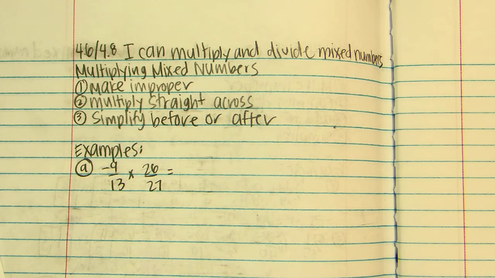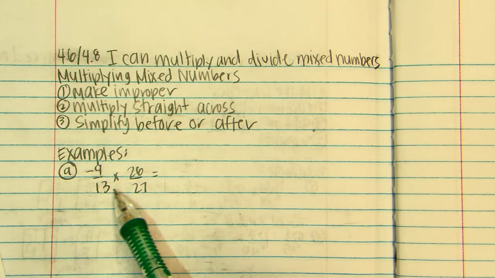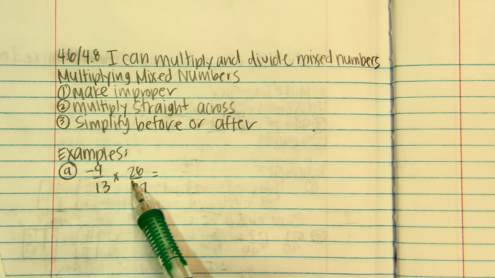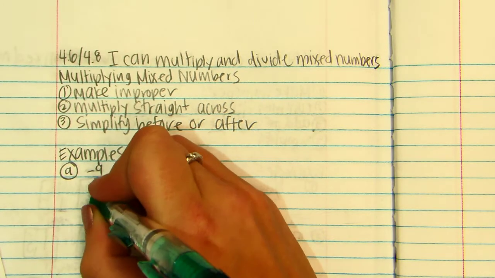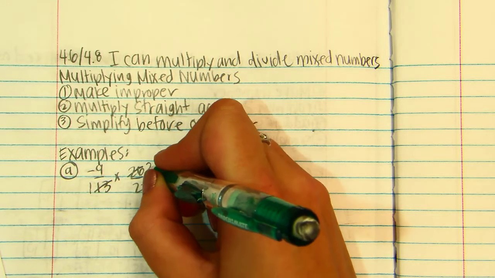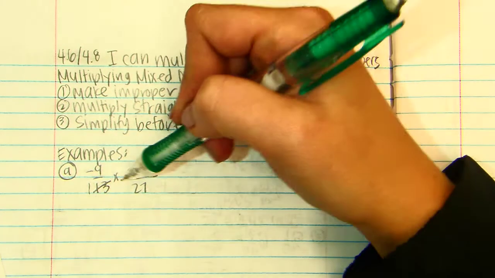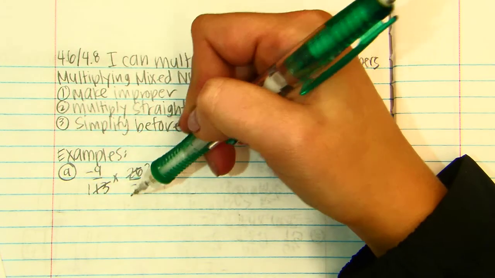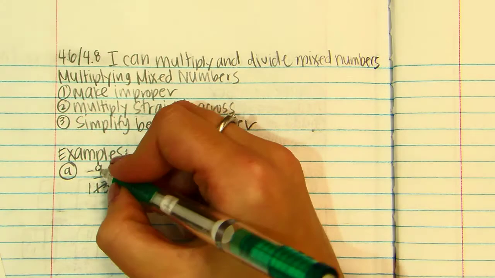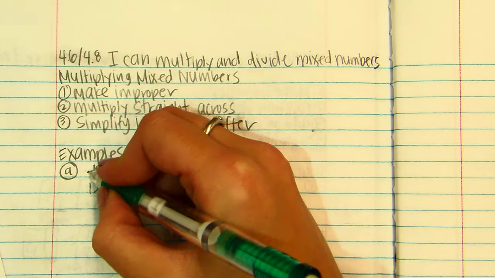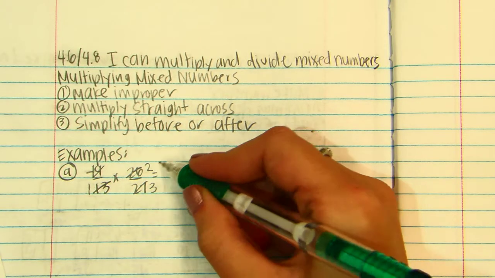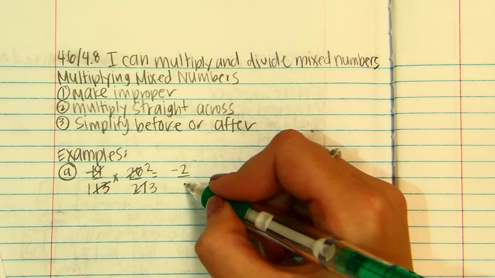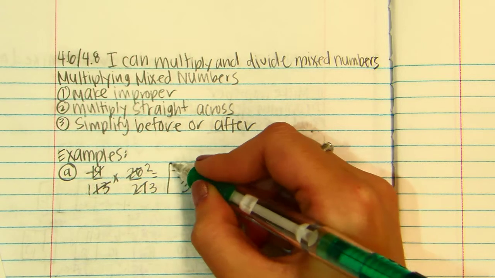So what you do when you simplify before you multiply is you look diagonally, one on top and one on bottom, and I think, is there anything that will go into 13 and 26 evenly? And 13 will go into both. So I do 13 divided by 13 and I get a 1, and 26 divided by 13 and I get a 2. Then I look this way, and I think, is there anything that will go evenly into 9 and 27? And 9 will. Negative 9 divided by 9 is negative 1, so I still have a negative 1 here. And 27 divided by 9 is 3. So I have negative 1 times 2 is negative 2. 1 times 3 is 3, so my answer is negative 2/3.